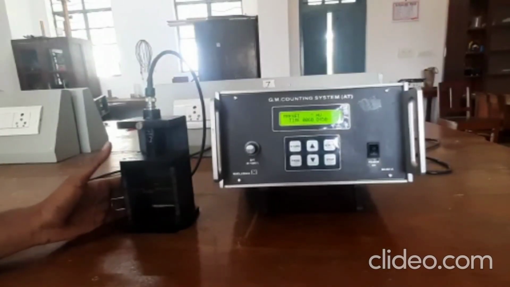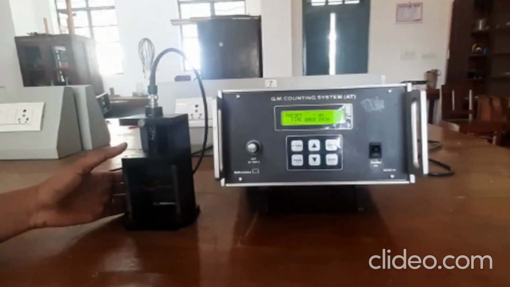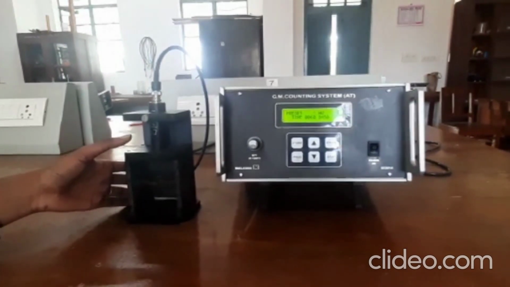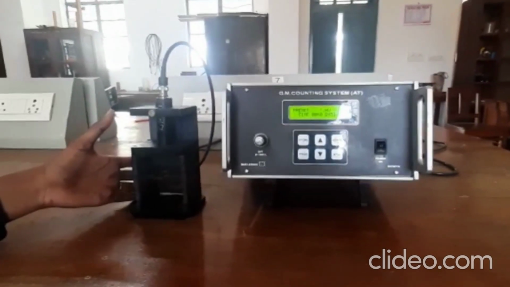The GM tube holder here is not closed and is exposed to radiations other than beta rays. So to eliminate the error in counts due to other radiations, we take background counts, that is counts when the beta source is not placed in the GM counter.